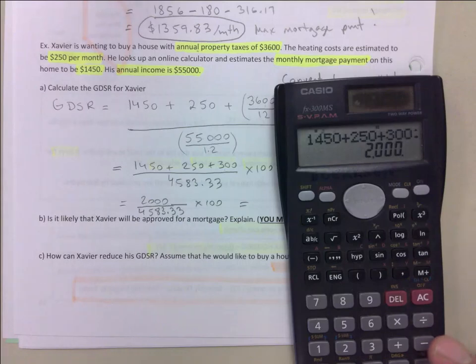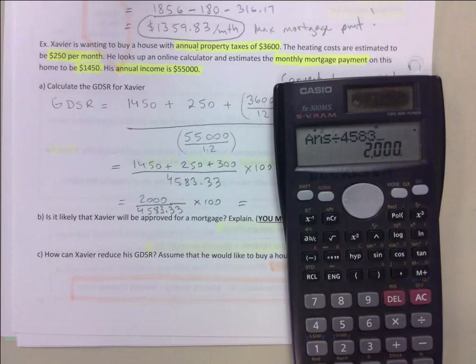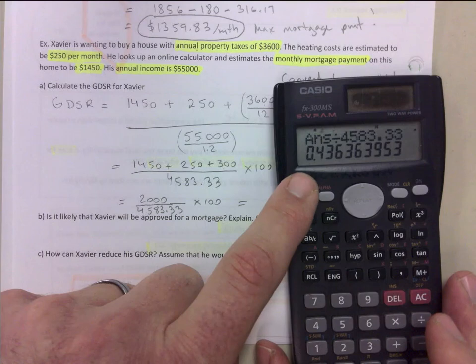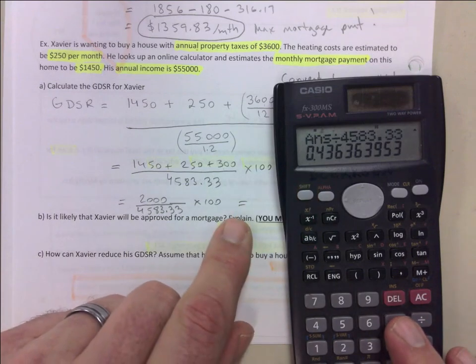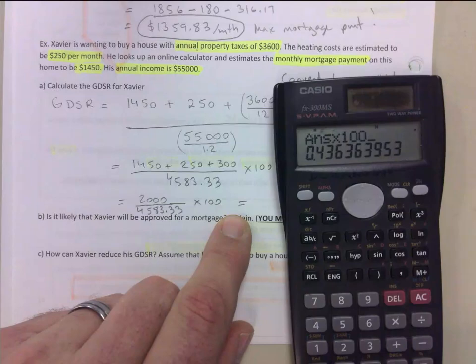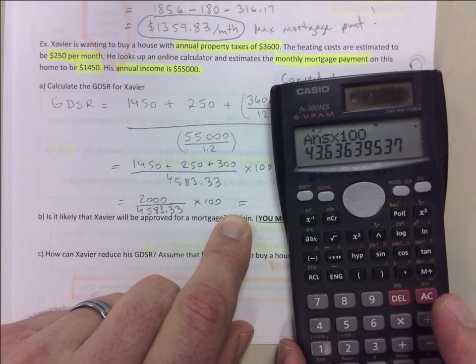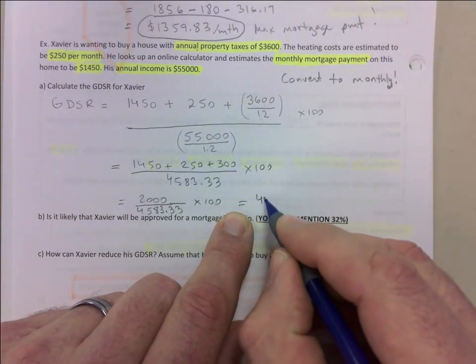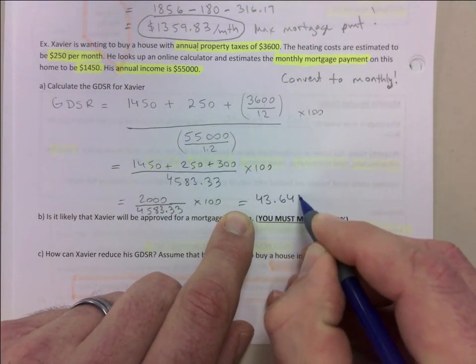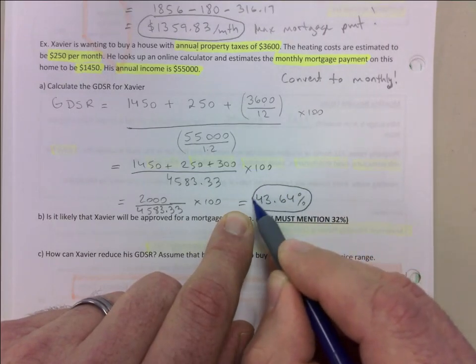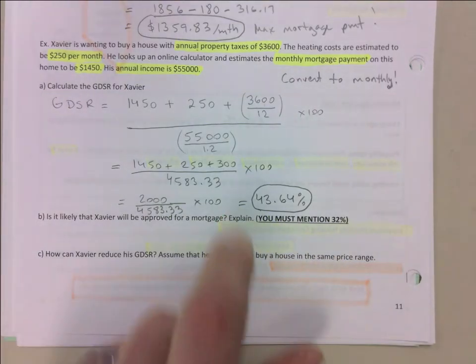So let's go ahead and do that. 2,000 divided by 4583.33 gives me 0.4363 and so forth. I'm going to multiply that by 100. That's 43.64%. That is the GDSR for Xavier.